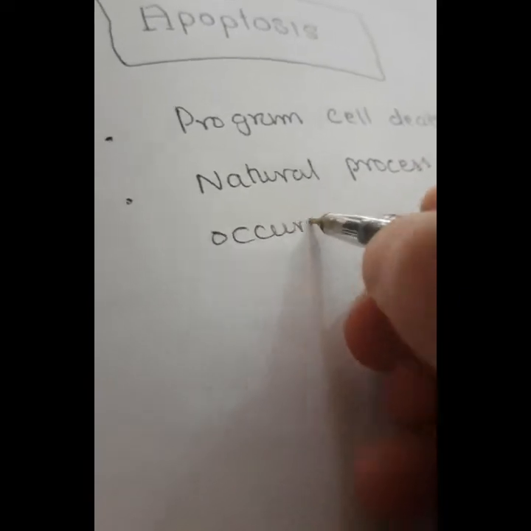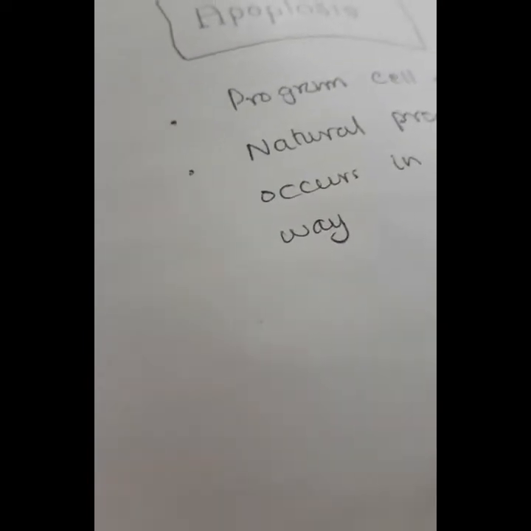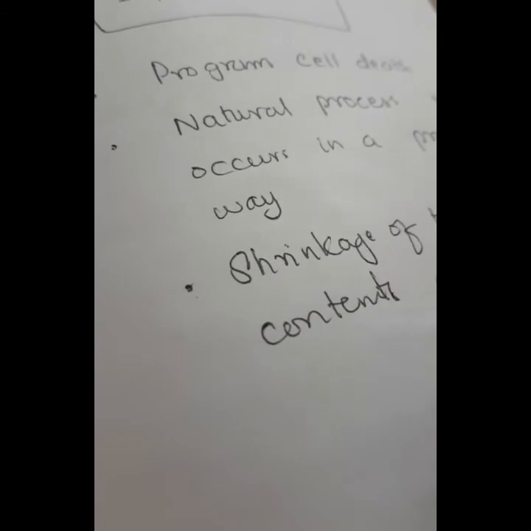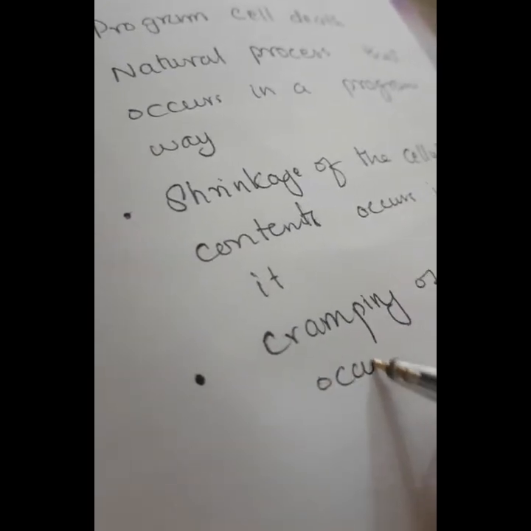What is apoptosis? Apoptosis is a programmed cell death. It's a natural process for the cells that occurs in a programmed way, and the cells die because it's a natural process, right? Shrinkage of the cellular content occurs in it, and due to that the crimping of the membrane also occurs. Due to it, the cellular content is released and the macrophages come and engulf it. So it's a programmed way.